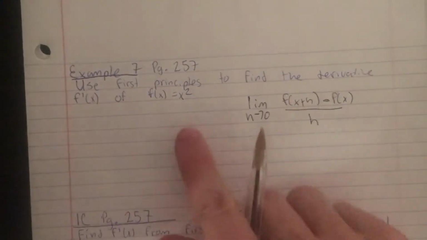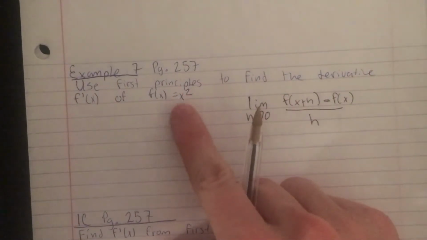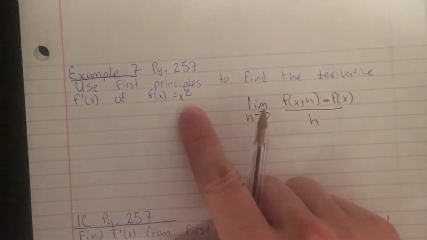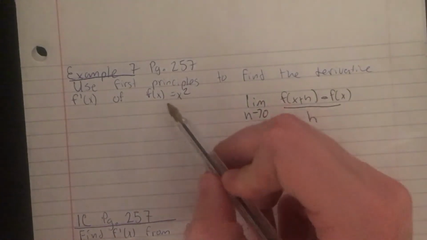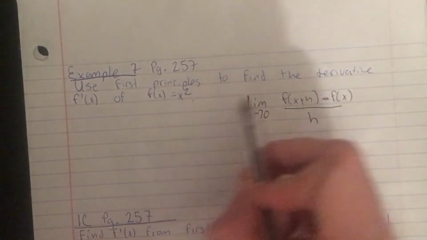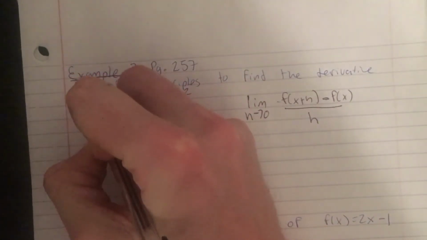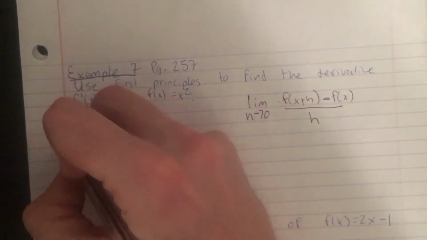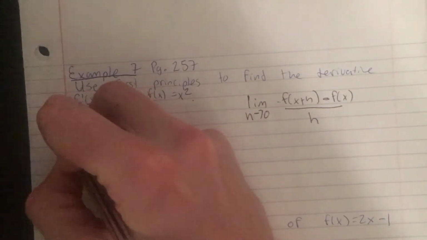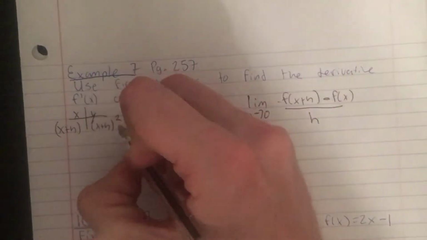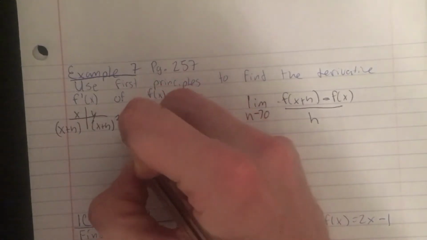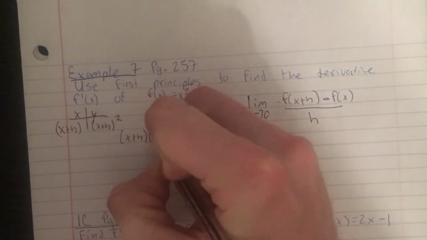So we know from earlier that the derivative of x squared should be 2 times x. But let's use this limit definition to show that. So if we substitute in x plus h into x squared, we're going to get x plus h squared. And actually, I'm going to go ahead and expand this so that I don't have to do all that work later.